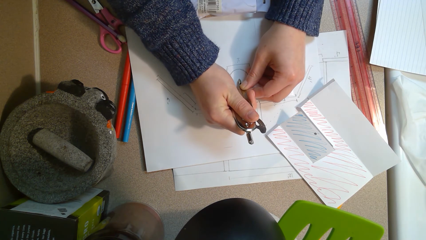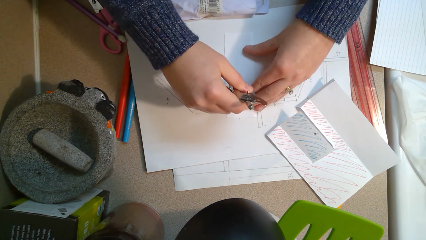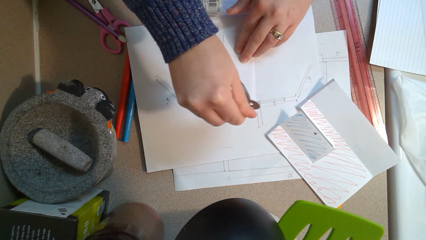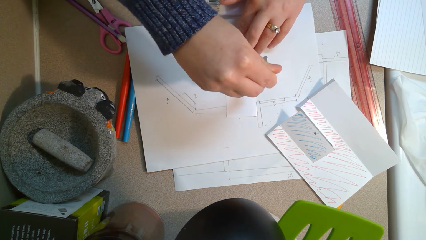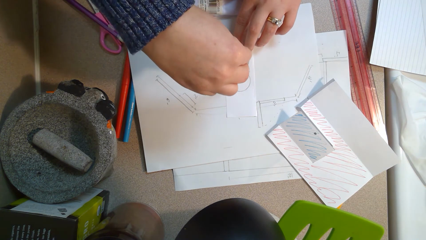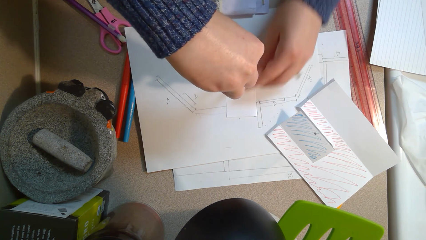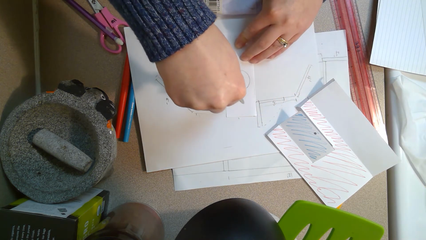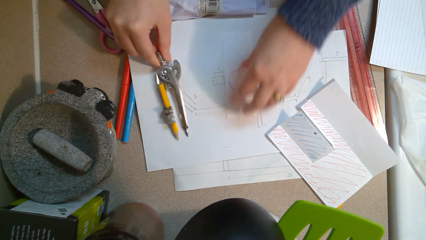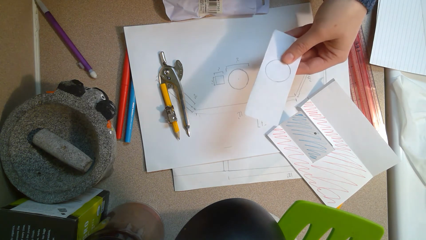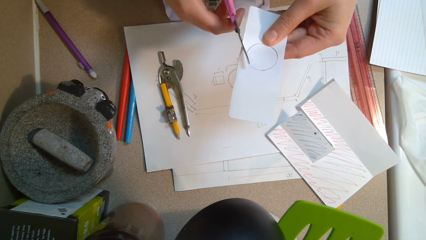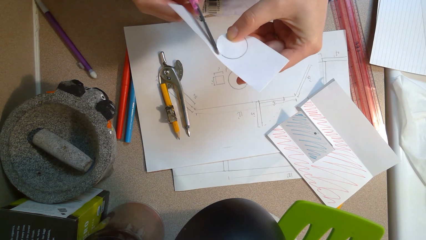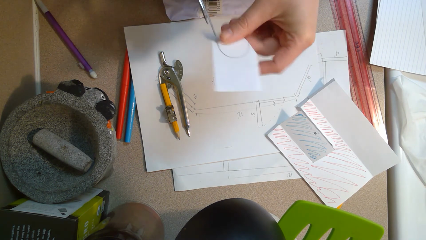So again, I'm going to measure exactly the same as I would do on my top view. I'm not going to do anything different. I'm going to draw my circle because my table is circular. If your table is not circular and it's a square, you will draw a square instead. Then I'm going to cut out my circle. Again, do this a little bit more precise than I am. I'm just doing it for a demo.